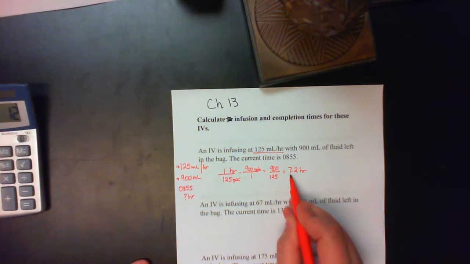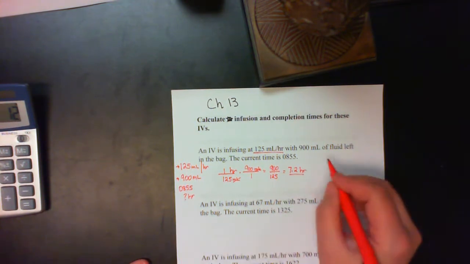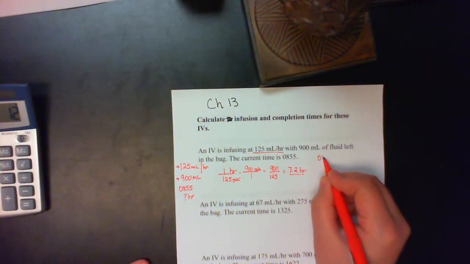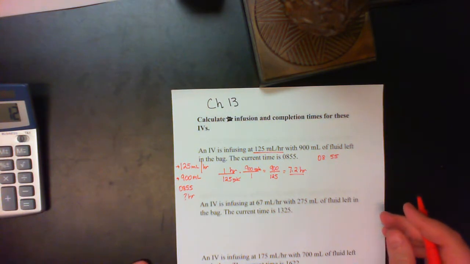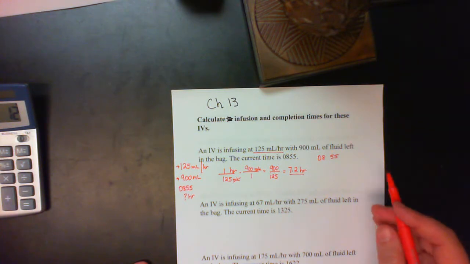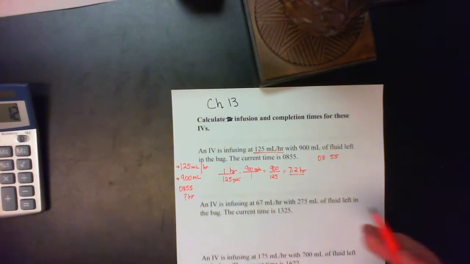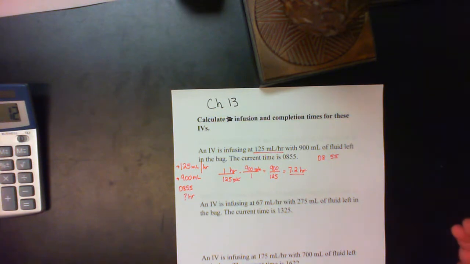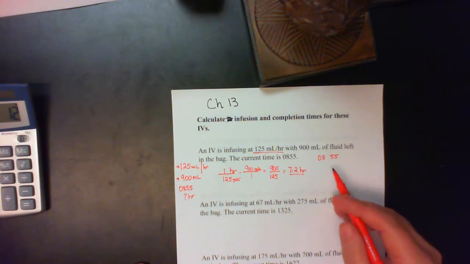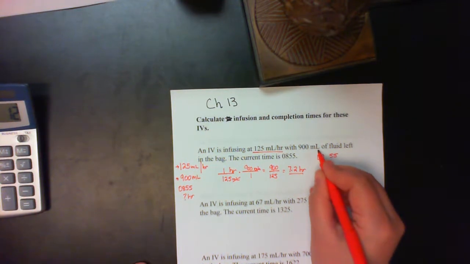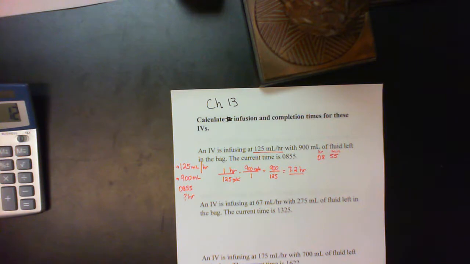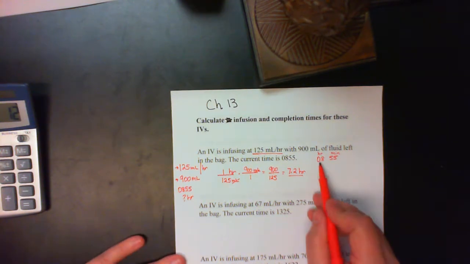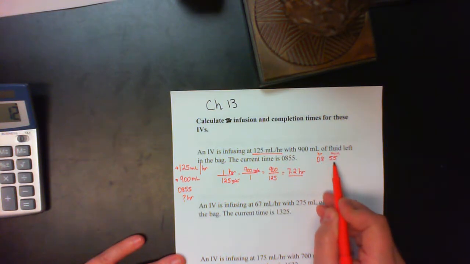So based on this information and the current time of 08:55, if you need to, you can do this in two parts: figure out your hour side and then your minute side. Ultimately you have to have this in hours. Again, this is military time because it's based on a 24-hour clock as opposed to a 12-hour clock, but the first two numbers are always the hour, and the last two numbers are the minutes.